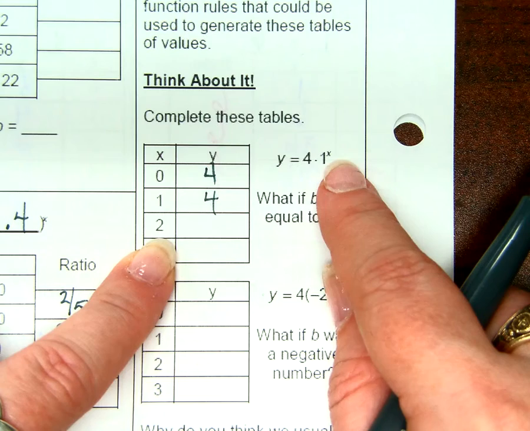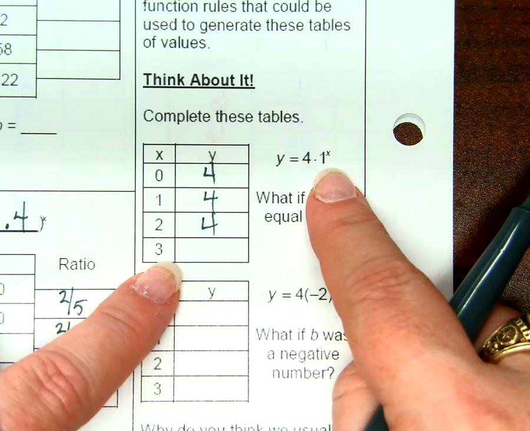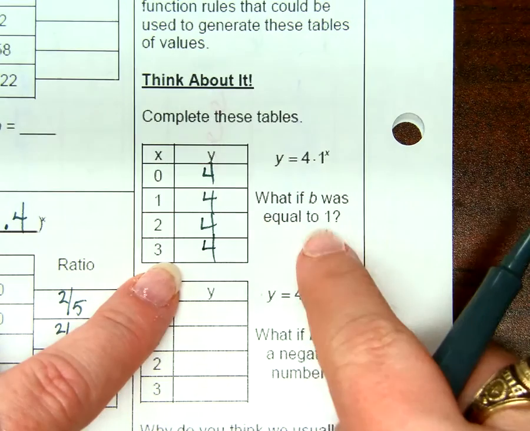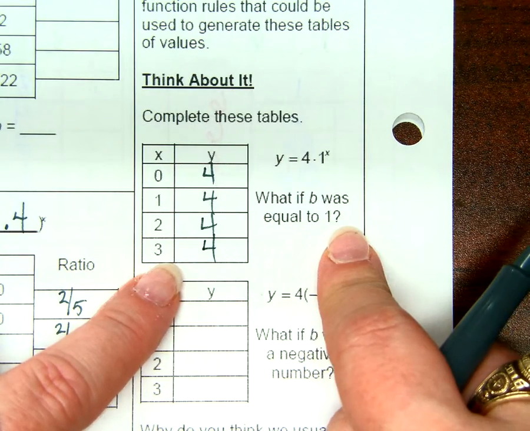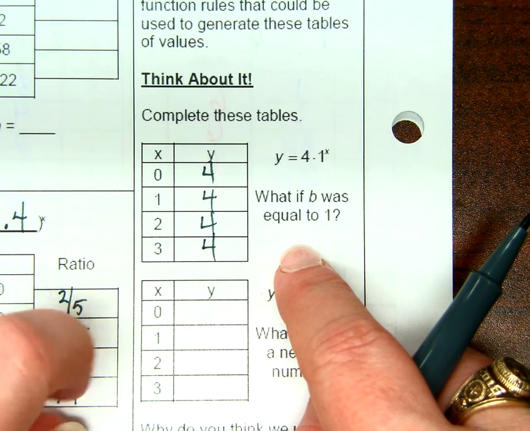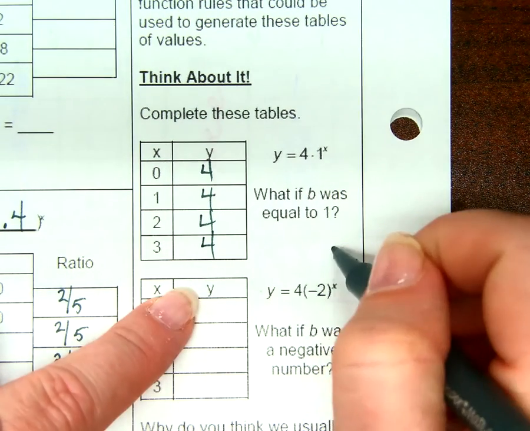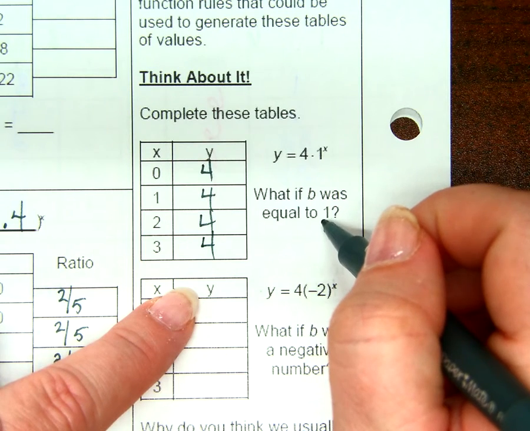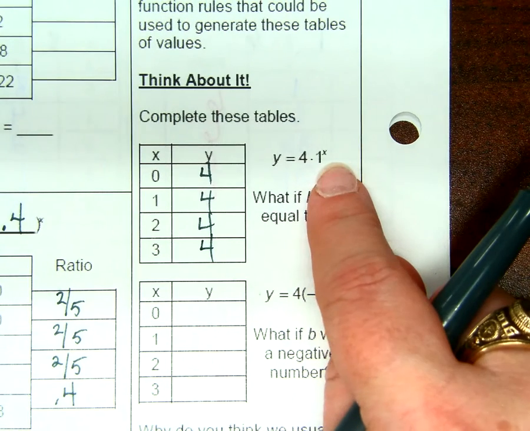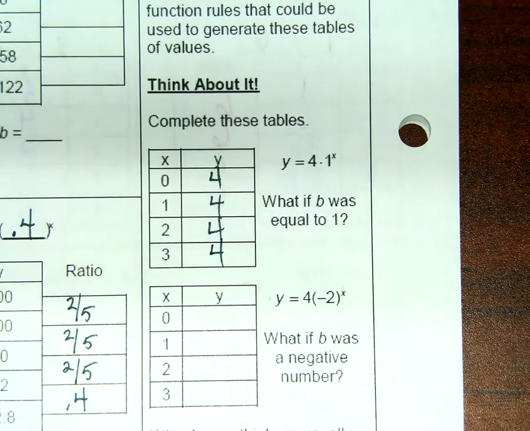Wait, 1 squared is still 1, right? 1 times 4, still 4. 1 to the third power, still 1 times 4 is 4. So, what if b was equal to 1? What would it look like on a graph? What kind of straight line? Give me a direction. Horizontal line, right? Doesn't matter how far left or right I go, I'm going to go up 4. That doesn't help me at all. That's not an exponential function, is it? Not really. Yes, the variable is in the exponent, but it's a horizontal line because of my base value. Okay?